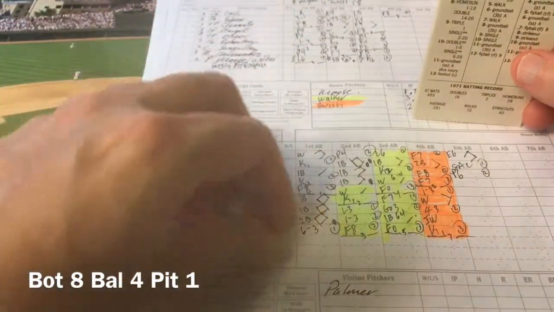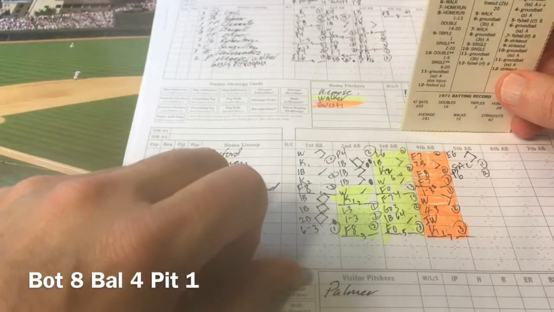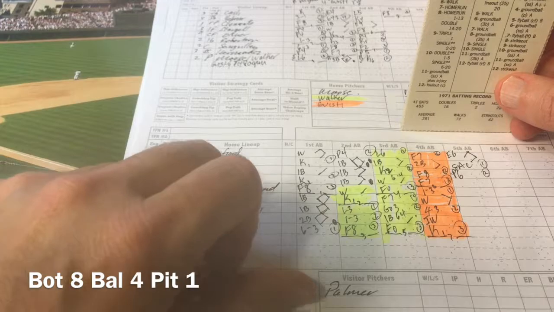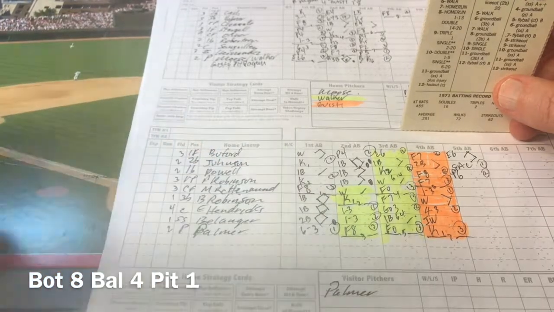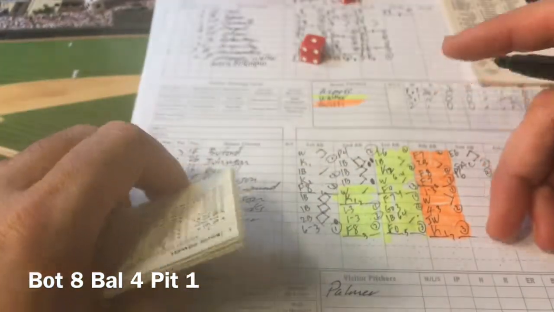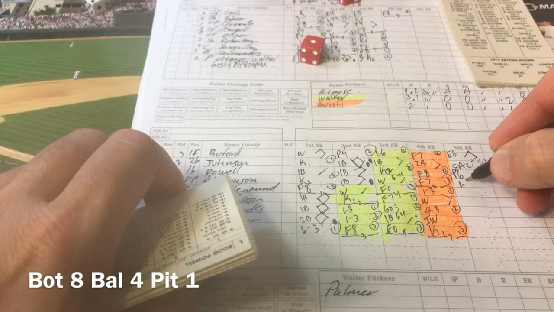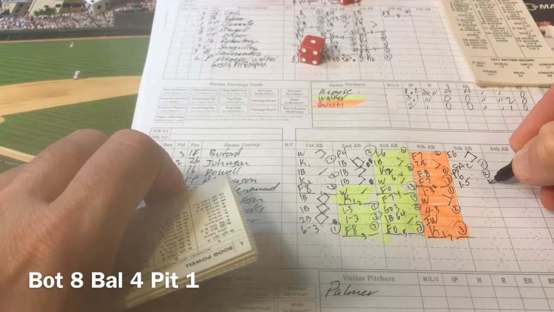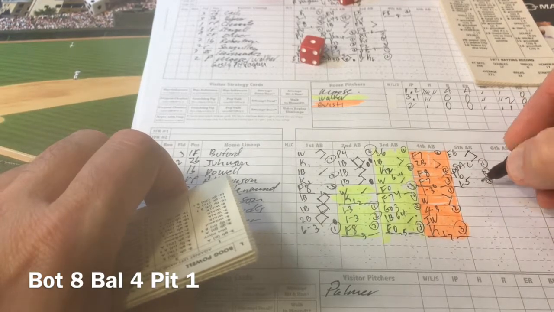And it's going to be Frank Robinson. Frank Robinson's 1 for 3 on the day. He struck out, singled, walked, and flied out. Here's a pitch to Robinson. It's going to be a 3-2. A 3-2 is a line out caught by the third baseman, Hebner. That's the third out. No runs, no hits.